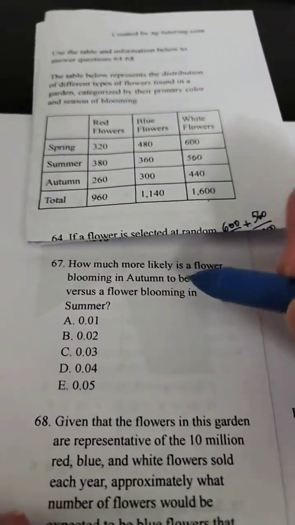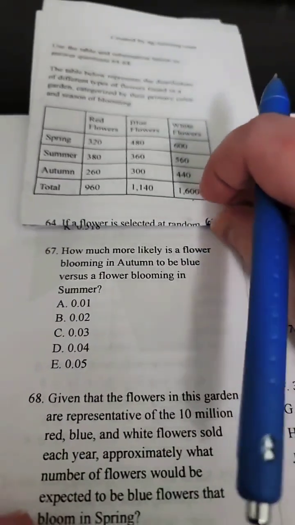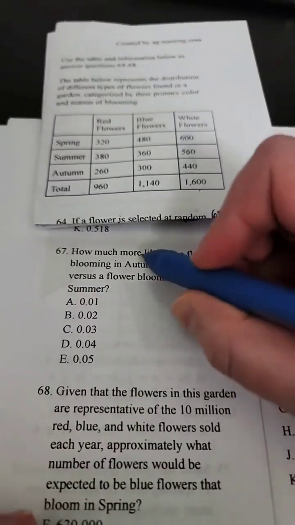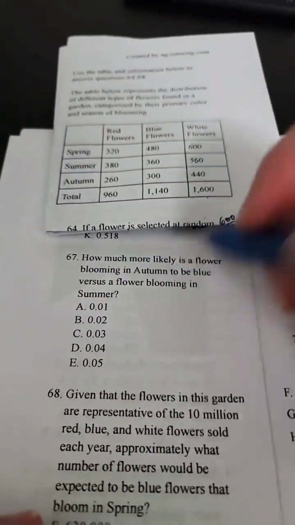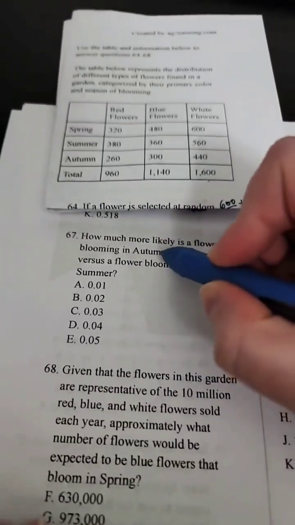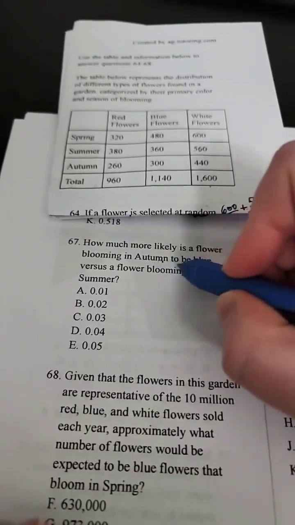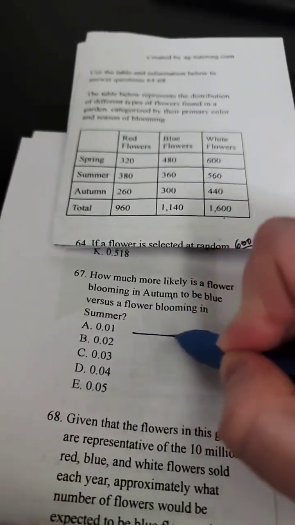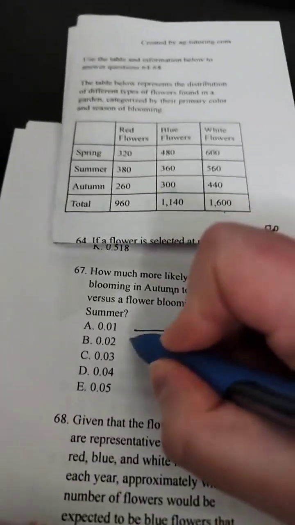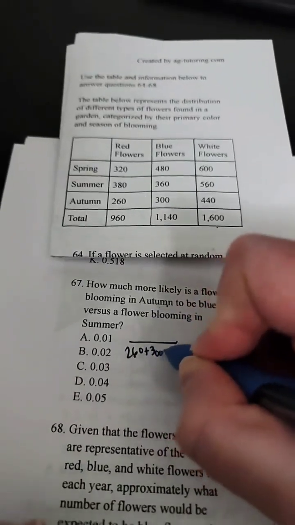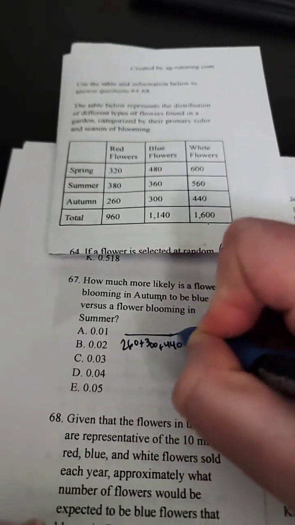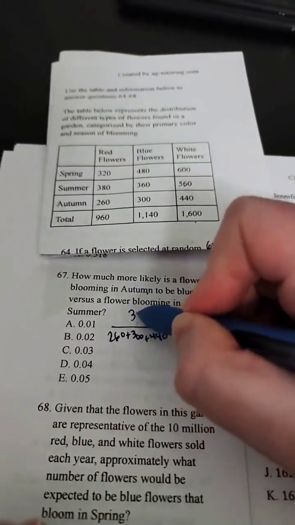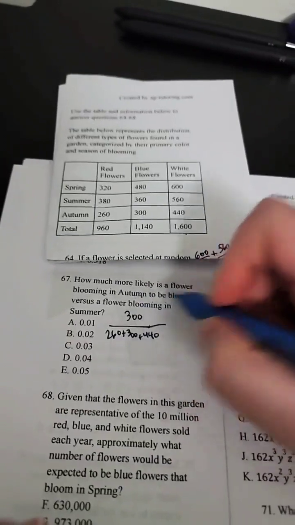So then number 67 is how much more likely is a flower blooming in autumn to be blue versus a flower blooming in summer? So here, when they're asking how much more likely, you're comparing probabilities. So let's talk about first that a flower blooming in autumn is blue. So the population we're picking from is the autumn flowers. So it's going to be 260 plus 300 plus 440. And for blue autumn flowers, it's going to be 300 on top. So that's going to be the autumn version.